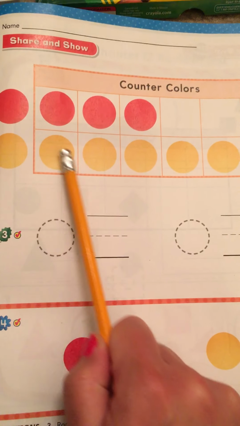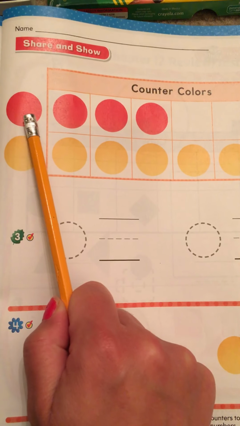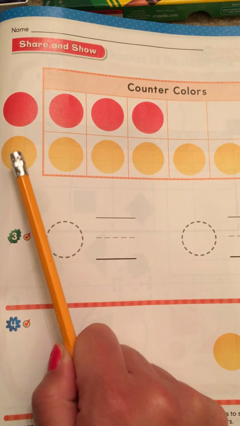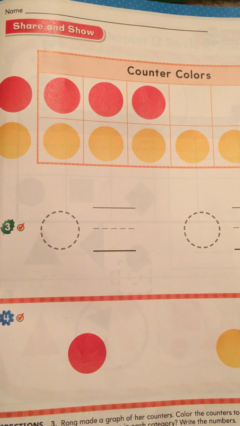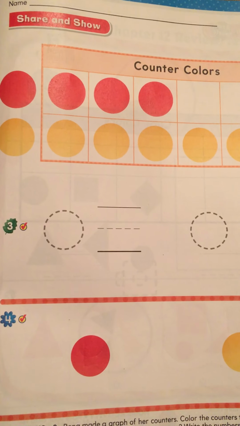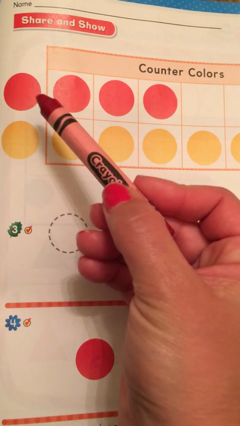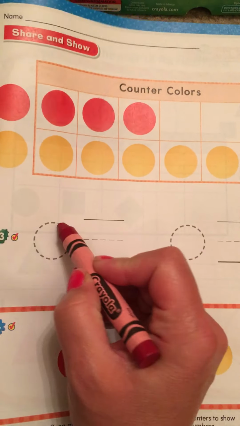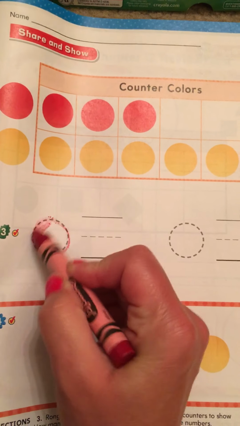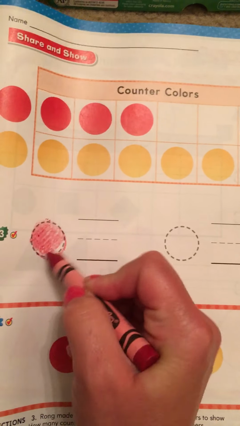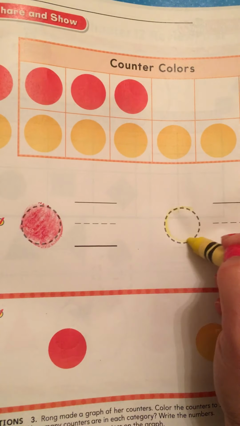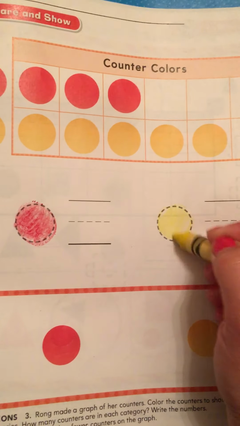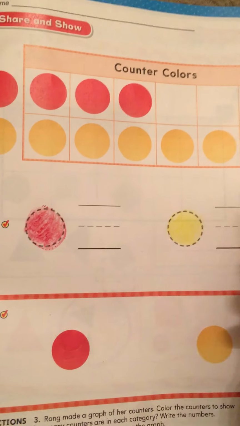So here's her graph of her counters. We have the red counters up here and the yellow counters down here. So that's her graph that she made. Color the counters to show her categories. So we see that red is the first one. So we're going to color red in this circle to show that there's a red category. And then she has yellow as her second one. So we're going to color this circle to show that she had a yellow category.